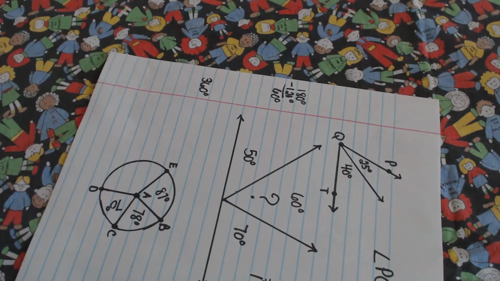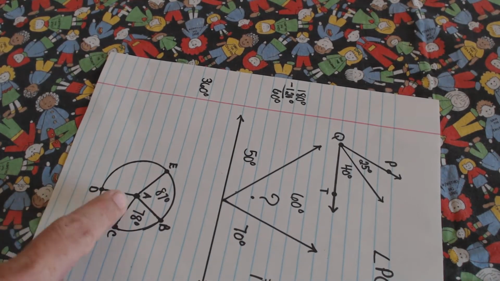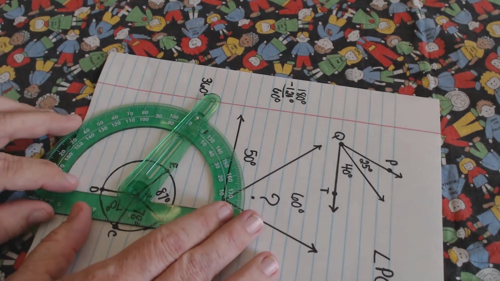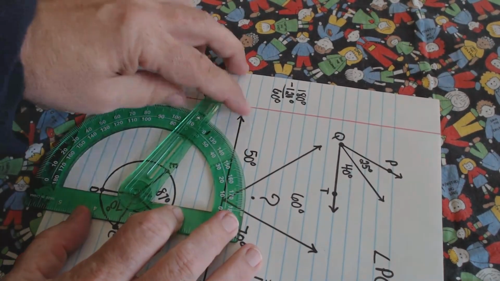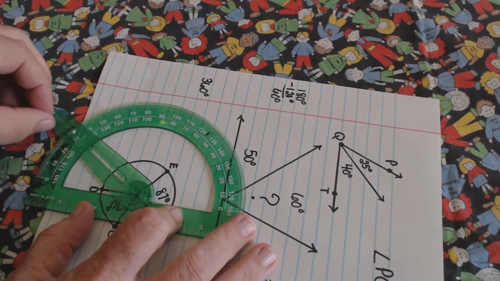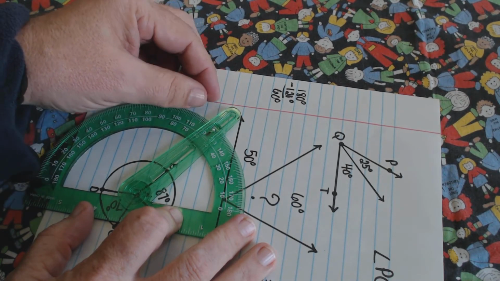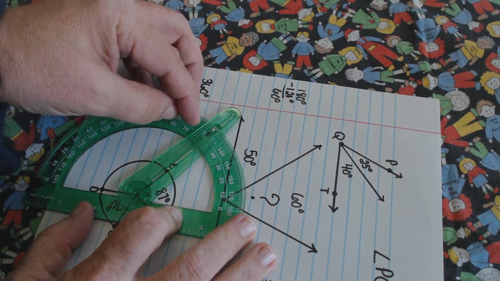And we have one last angle. Notice this one is an obtuse angle, so I'm expecting an answer greater than 90. Put my hole there. I'm going to rotate this. Come over here. And just right past that halfway point.